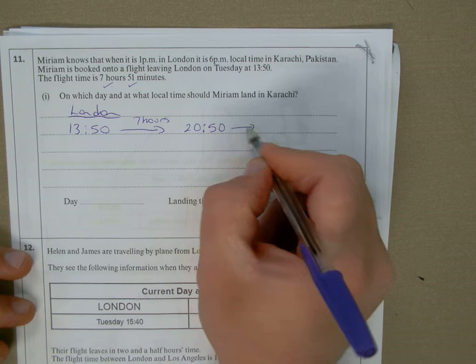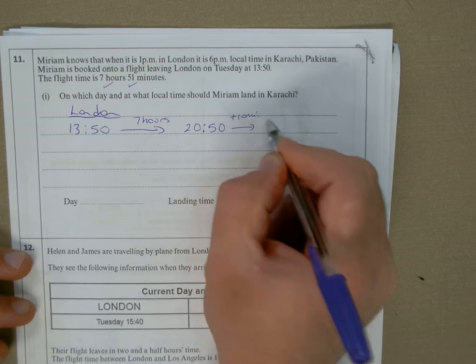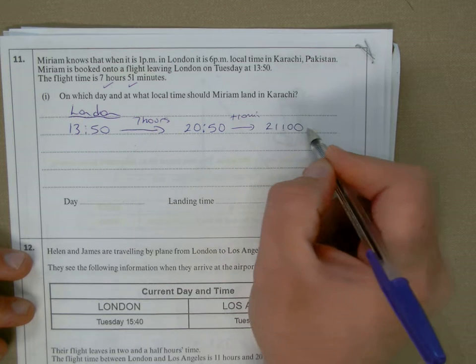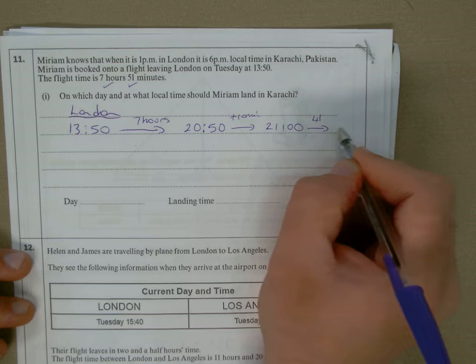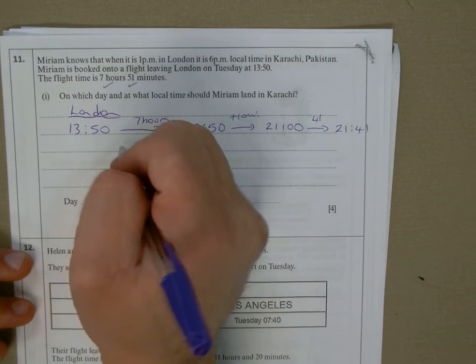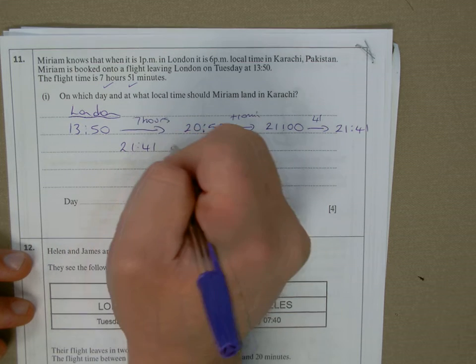So you could take your time. If you add 10 minutes on to start with, that takes you to 21:00, 9 o'clock. But I've only added 10 minutes on. I need to add another 41 minutes on. So that'll take me to 21:41. So in London, it'll be 21:41 on Tuesday.